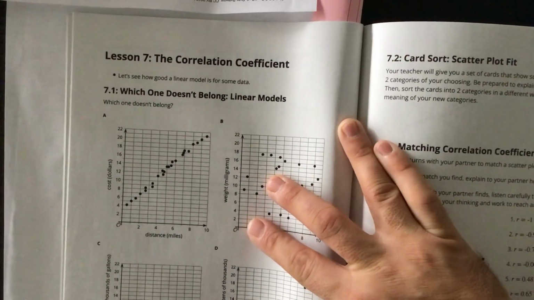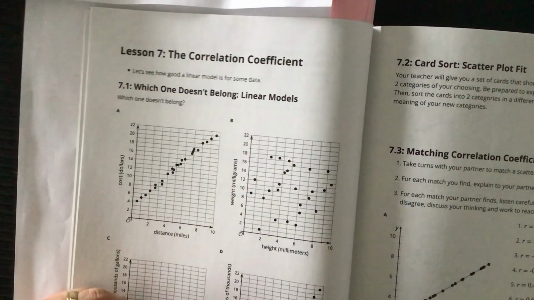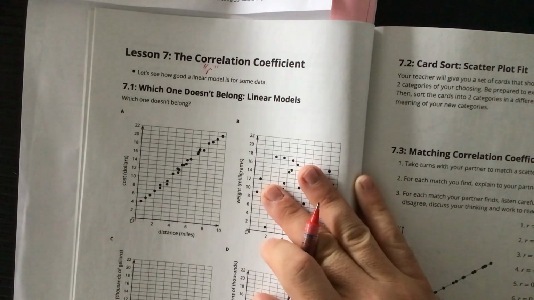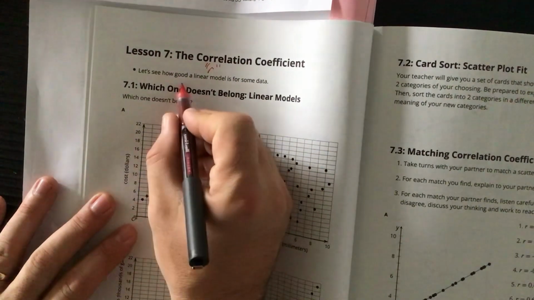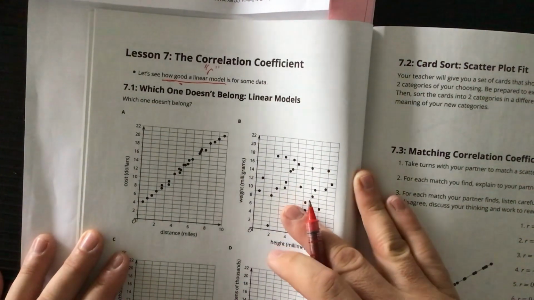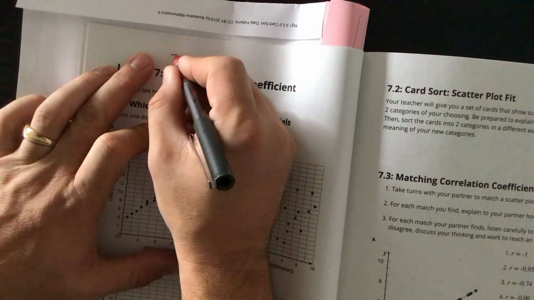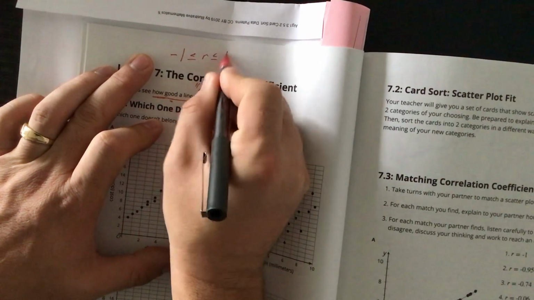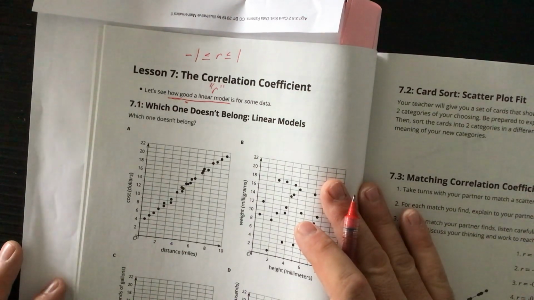So the correlation coefficient. The whole point of a correlation coefficient, usually abbreviated with the letter R on Desmos or any graphing calculator, is that it will tell you how good your data is. Now, a couple things before we jump into it. It will always be between -1 and +1. The R value will always be between those two numbers.